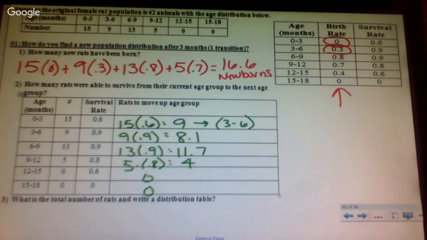So we can now write this table with our new information. I now have 16.6 rats between 0 and 3 months. I now have 9 rats between 3 and 6 months. I have 8.1 rats between 6 to 9.